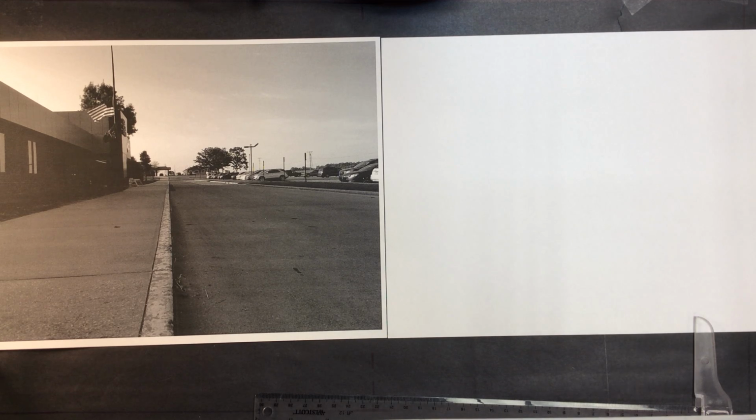Okay, you have picked your photograph, you've got your paper. What do we do first? Well, the first thing we need to do is figure out where our horizon line is. The horizon line is that place where the sky and the ground come together. And remember, that is totally dependent on where you're located.